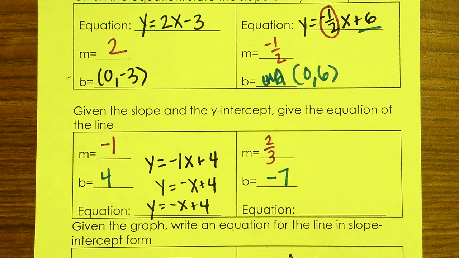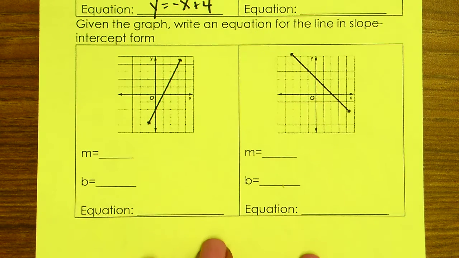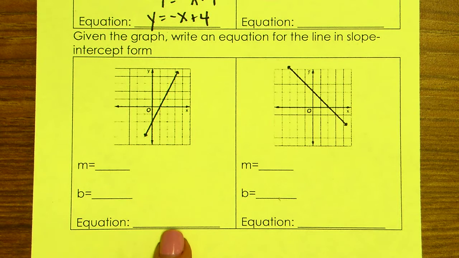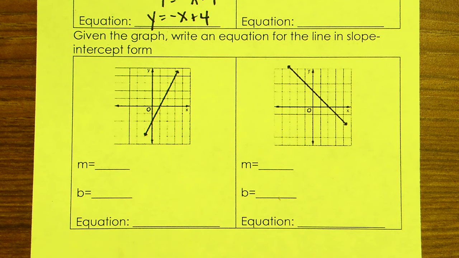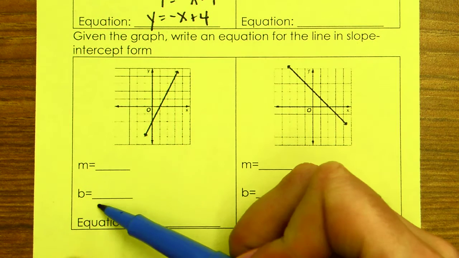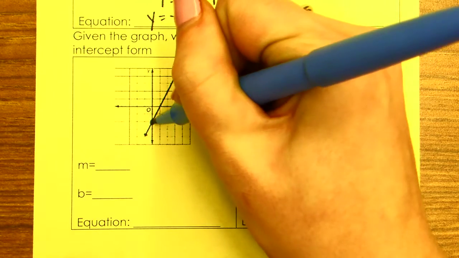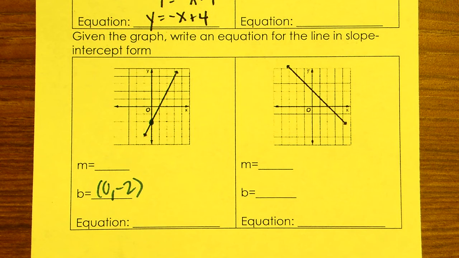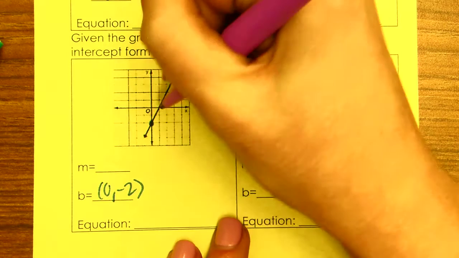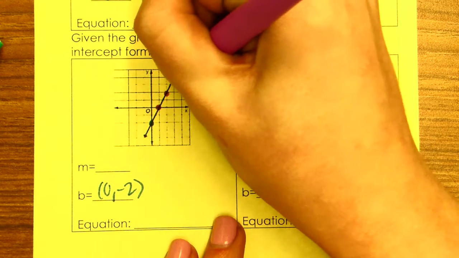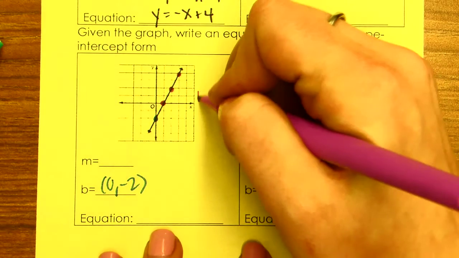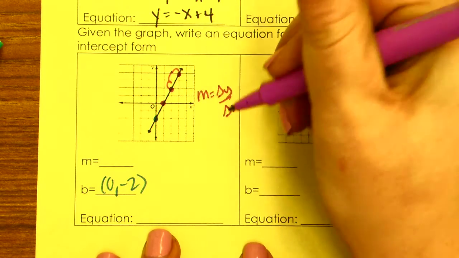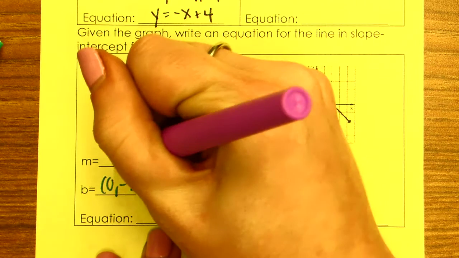The last problem is they gave us a graph and we're going to write the equation. So I have to find the slope and I have to find the y-intercept, and then write the equation. It's actually easier for me to find the y-intercept first. It crosses the y-axis at -2. So x is 0, y is -2. Then I'm going to find the slope. I find other points where it goes through the corner of the graph paper, or other lattice points. Then I'll find my change in y divided by change in x, so it goes up 2 over 1. So my slope is 2 over 1.